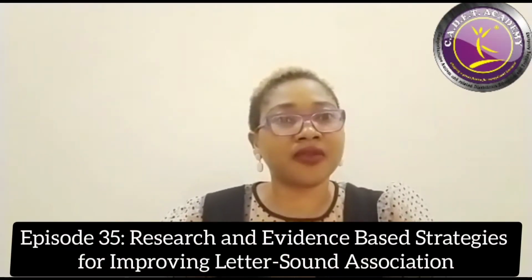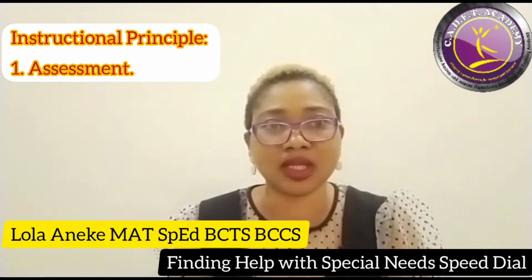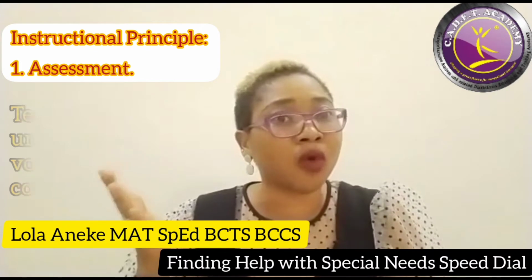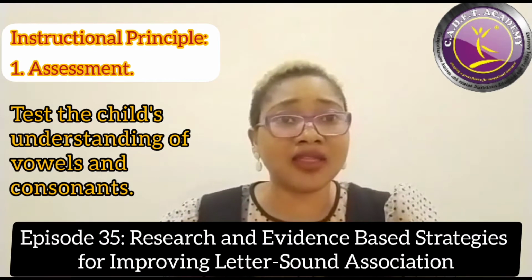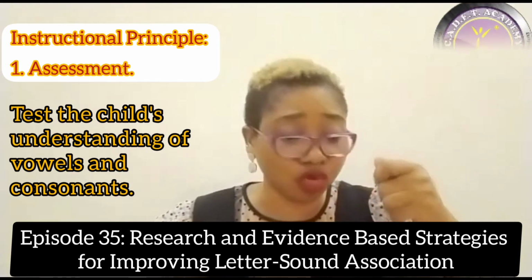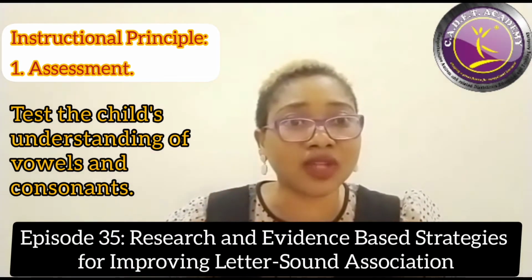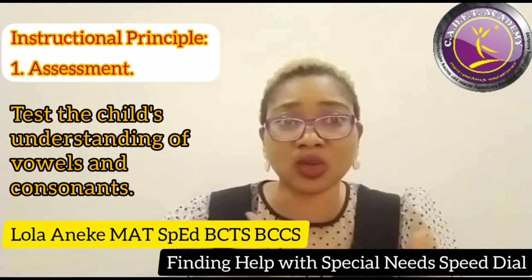So the first instructional principle is that you must conduct an assessment, and it can be as easy as having your alphabet. So you have your vowels on one side, you have your consonants on one side, and then you show the child the letter, and the child will tell you what sound that letter makes, so he's able to associate the sound to the letter.